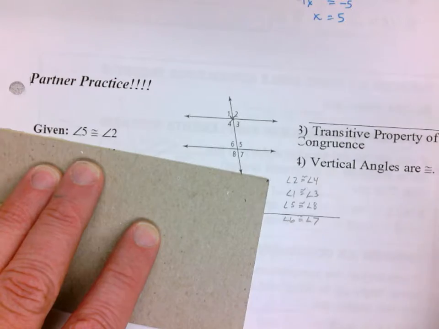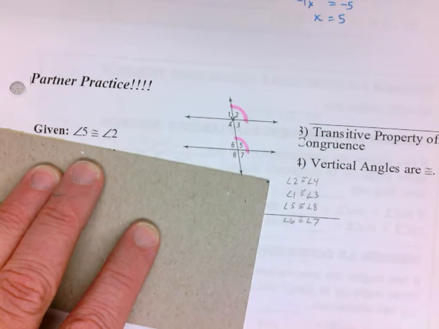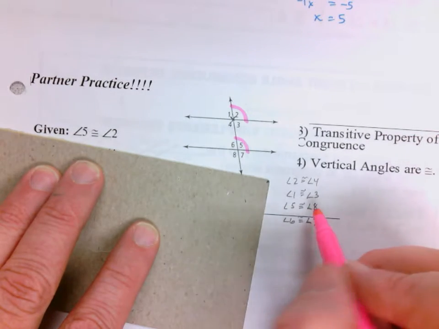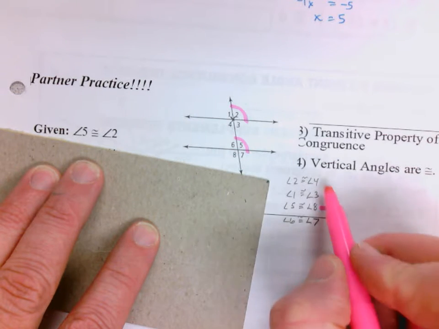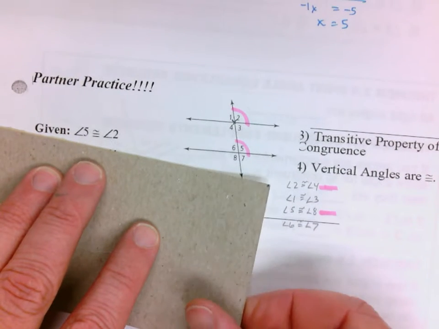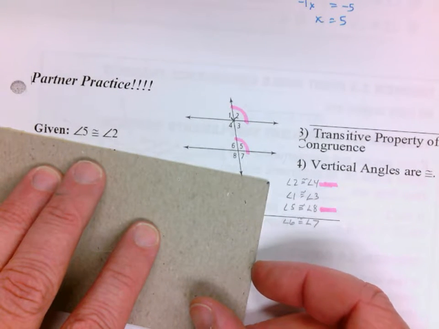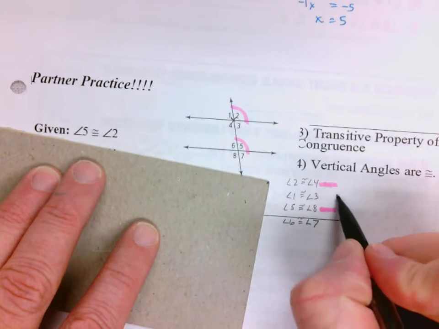What are we given? We're given that 5 and 2 are congruent. So which of my little equations here have to do with 5 and 2? That one and that one have a 5 and a 2. So we're given those two are equal. So I'm kind of adding those into my thinking statements.